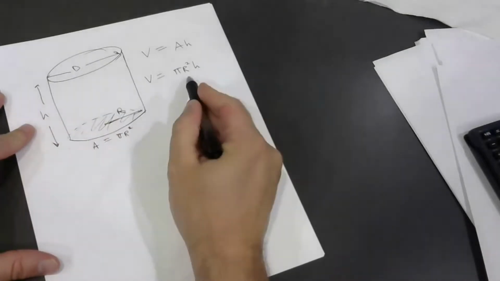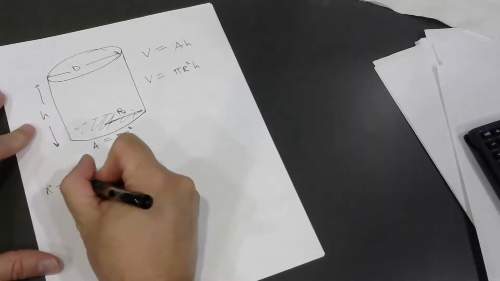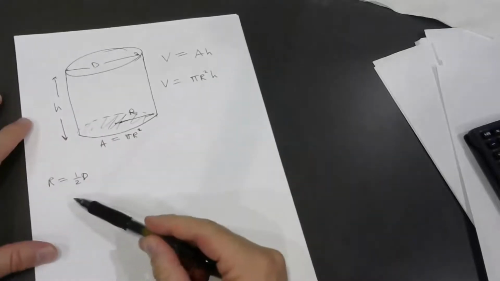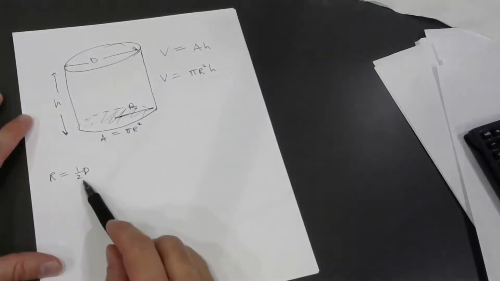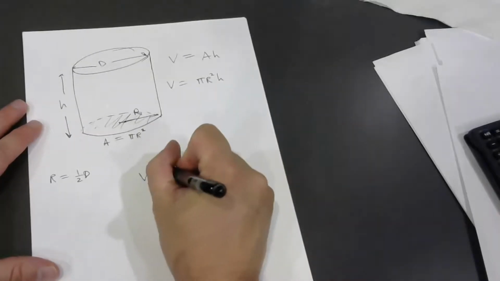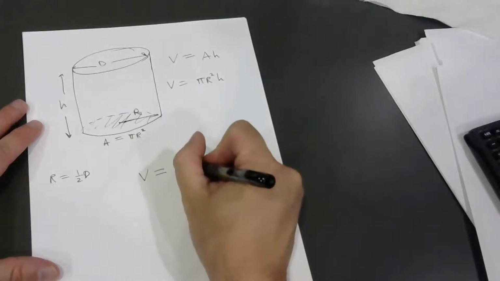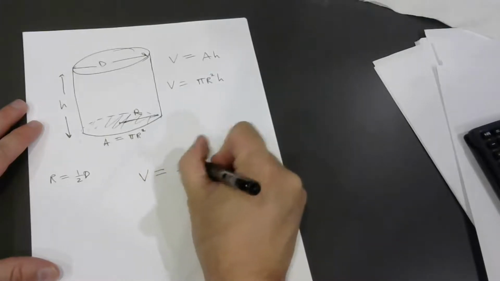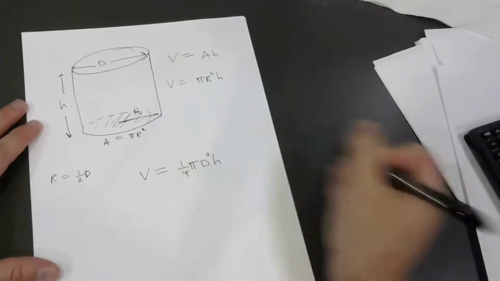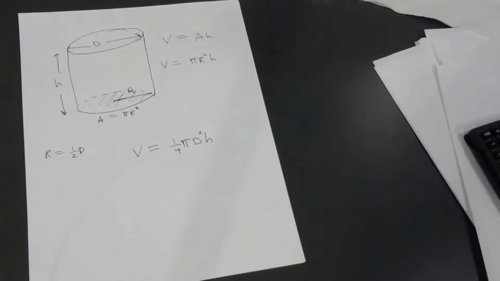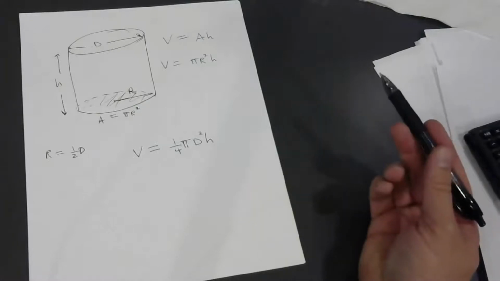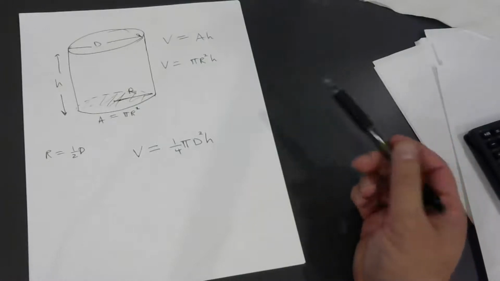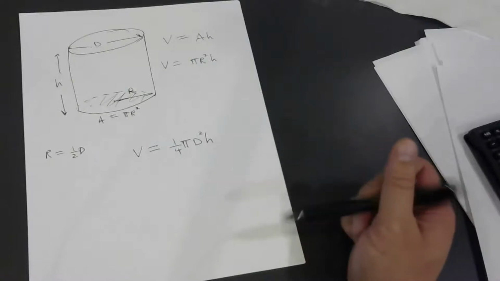Now the diameter, or I should say the radius here, is 1/2 of the diameter. Now when you plug in a 1/2 diameter and square it, you're going to pick up a 1/4 because you're squaring the 1/2. So the volume could also be written, I'm going to put the 1/4 out front. That's 1/4 pi d squared h. There it is. There's the formula for the volume of a right circular cylinder in terms of its diameter, capital D, and its height. And you can do that in whichever units you prefer. If you're using a ruler, probably the easiest thing would be centimeters.